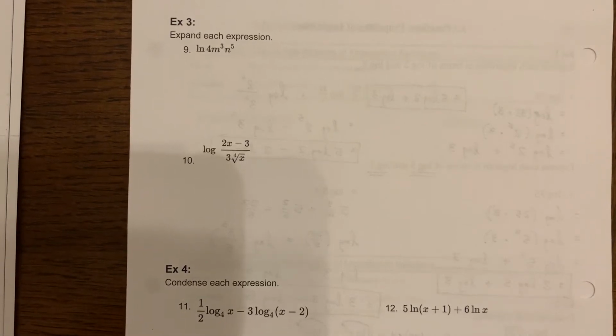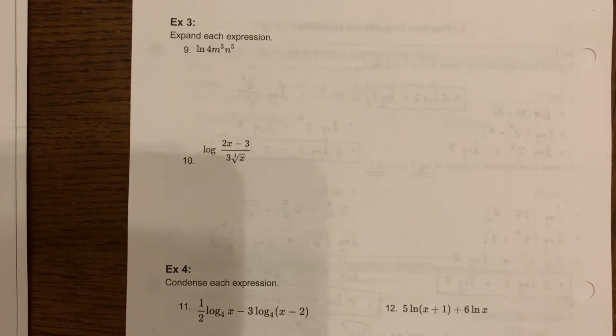Okay, next we're going to look at example 3 and example 4 of lesson 3. And we're going to practice expanding and condensing logs using the properties of logarithms. Okay, in problem number 9, we are going to expand each expression. That means we are going to break this logarithm apart into multiple logs.